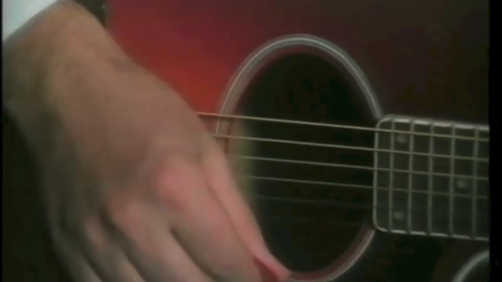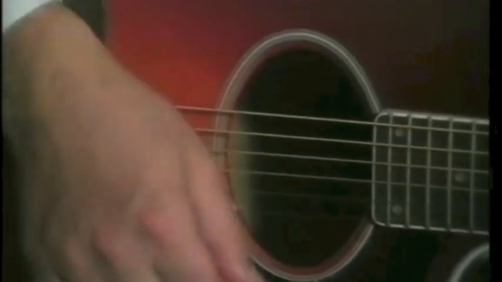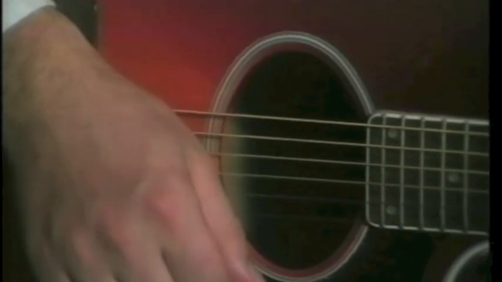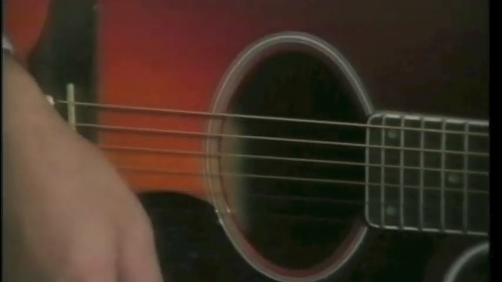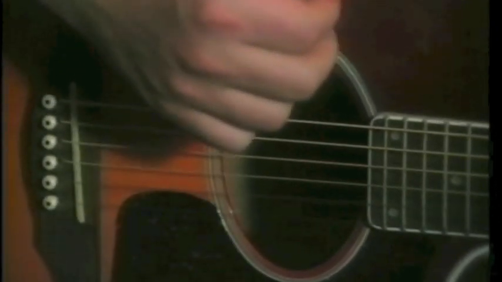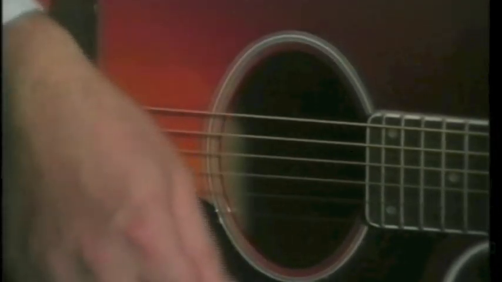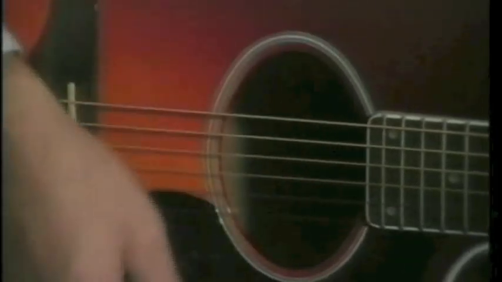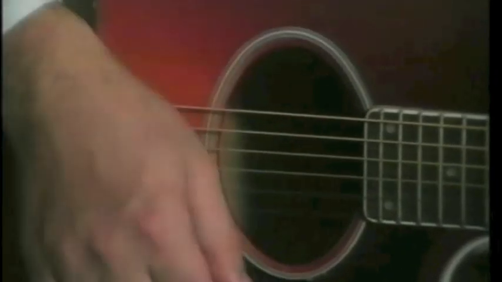Let's try another one. We're going to go to the dead strings again, and let's try something even more basic. Let's try down. We don't strike coming up, but we do strike on 2 and 3 and 4 and. So it's 1, 2 and 3 and 4 and. With the chords, 1, 2, 3, 4.